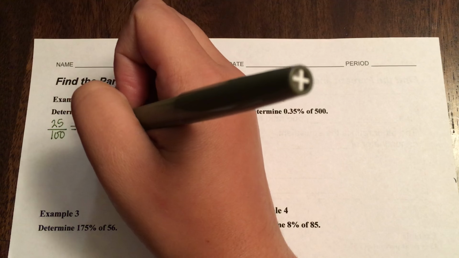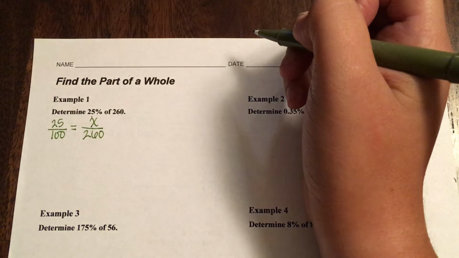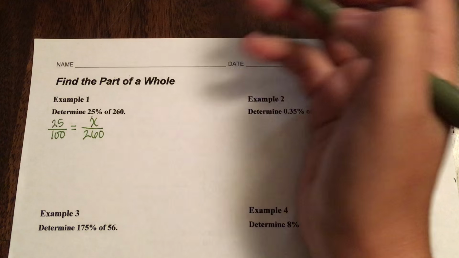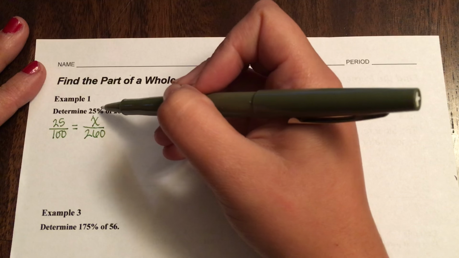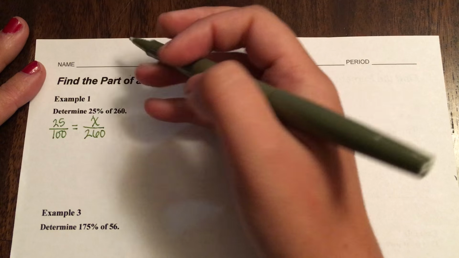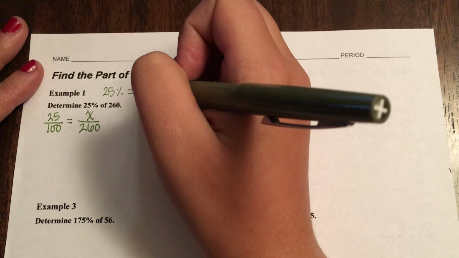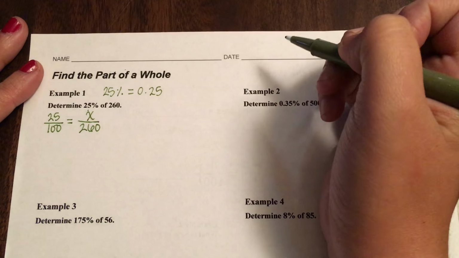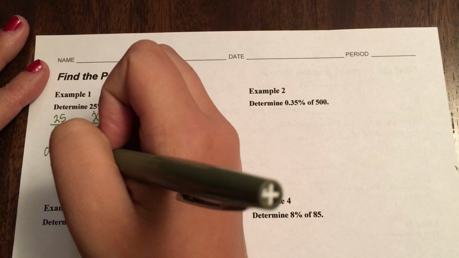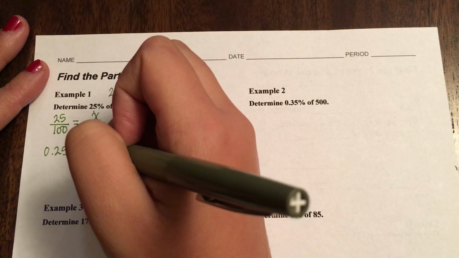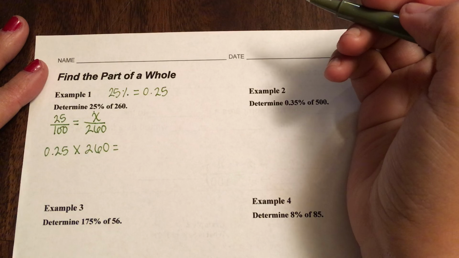That is my total, so that's going to go in the denominator. Now x is the number that I'm looking for. I'm looking for a part of the total, okay? Now another way that you could do this is by changing your percent into a decimal. So we know that 25% is the same thing as 0.25. So you could also multiply 0.25 times your total, 260. Okay? Now both of them are going to give you the same answer.